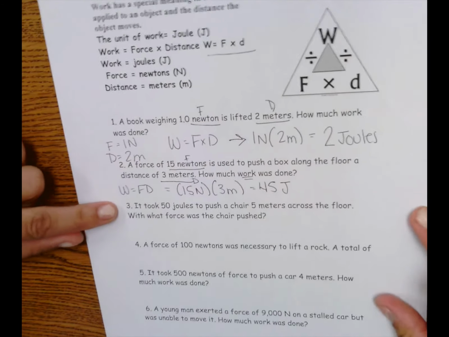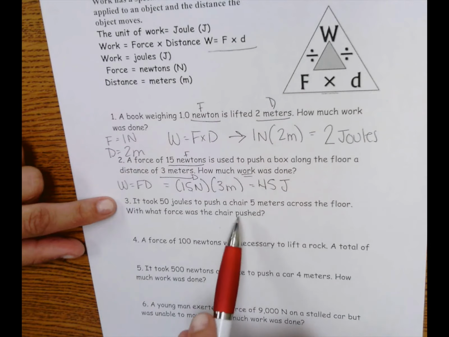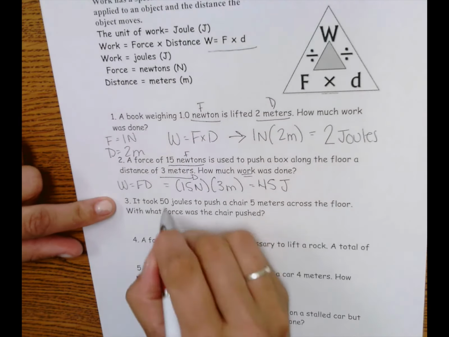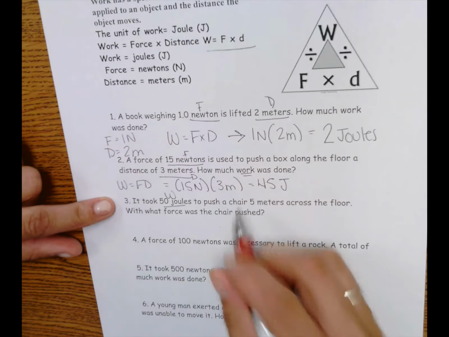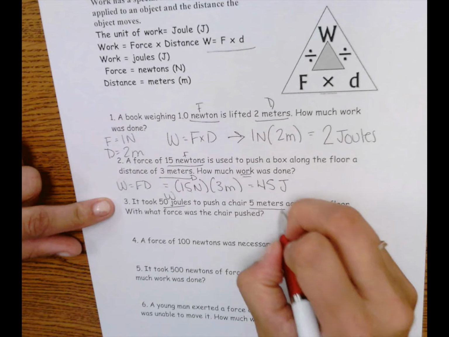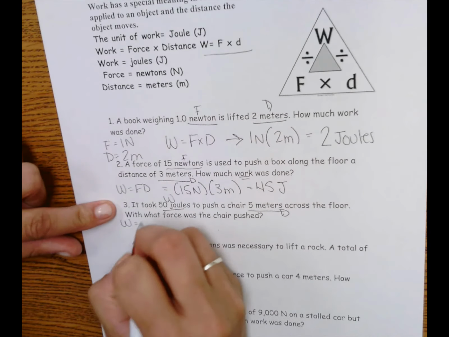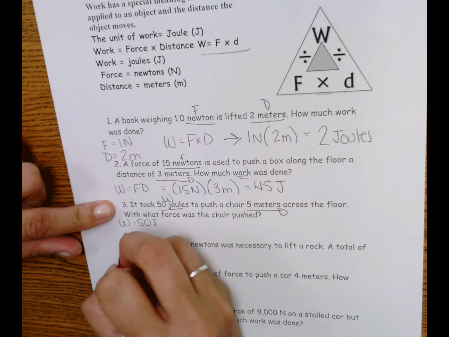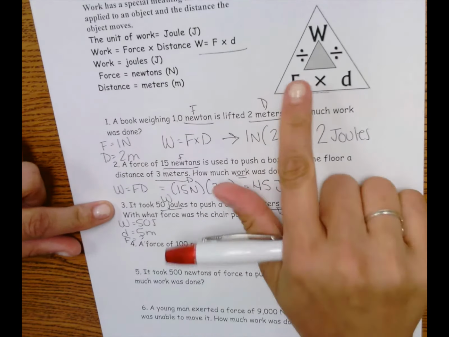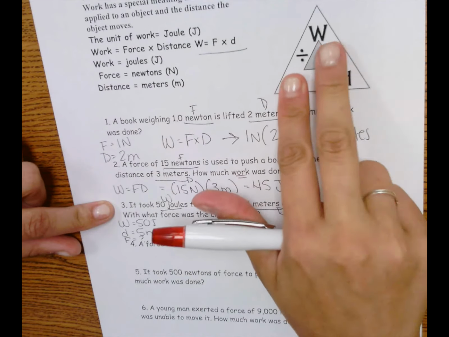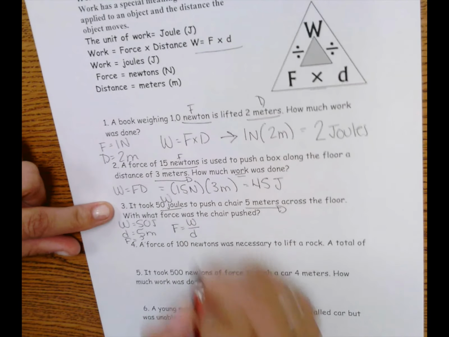Okay, now we're going to have to start rearranging this equation at this point. It took 50 joules to push a chair 5 meters across the floor. So 50 joules, what are joules measuring? Is it measuring force? No, it's measuring work, okay? Push a chair 5 meters. Meters is measuring distance across the floor. What force was the chair being pushed with? So we know that work equals 50 joules. We know that the distance is equal to 5 meters. We do not know what the force is. So if we're solving for force, cover this up. Force equals work divided by distance.